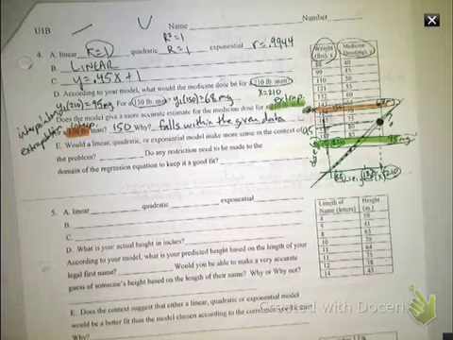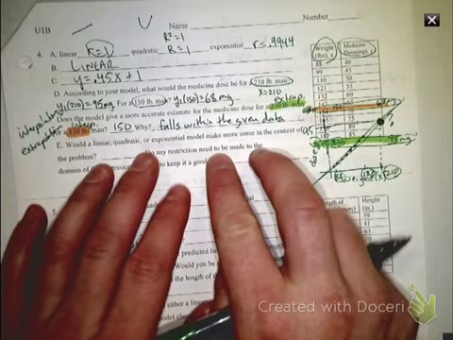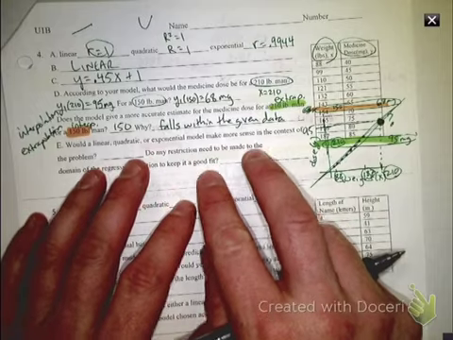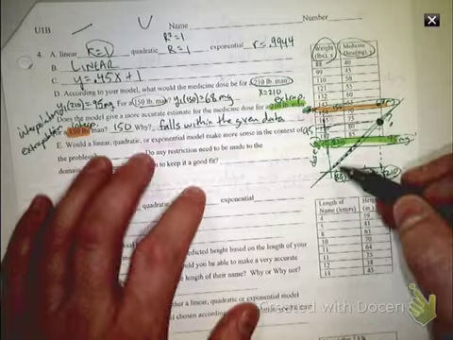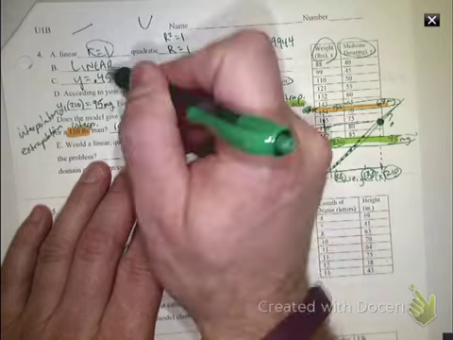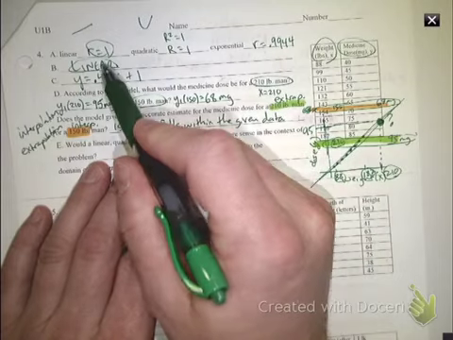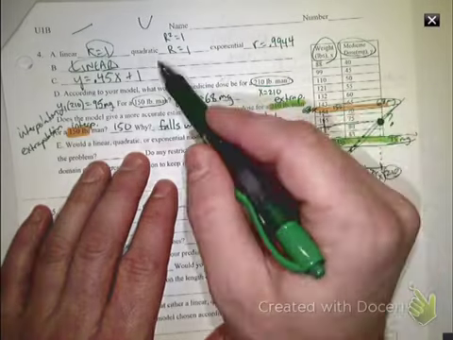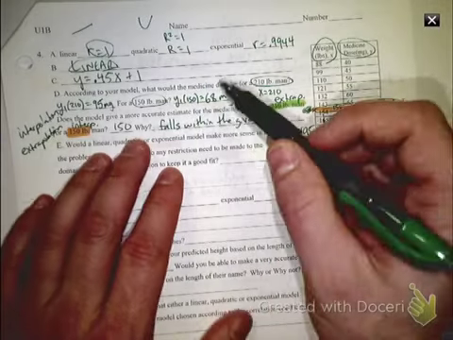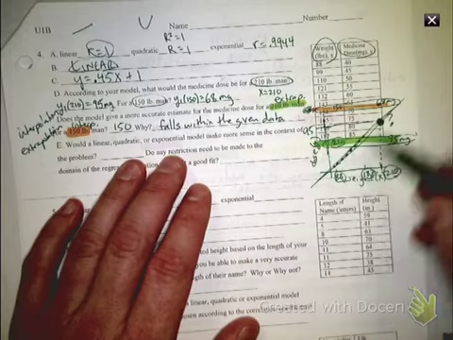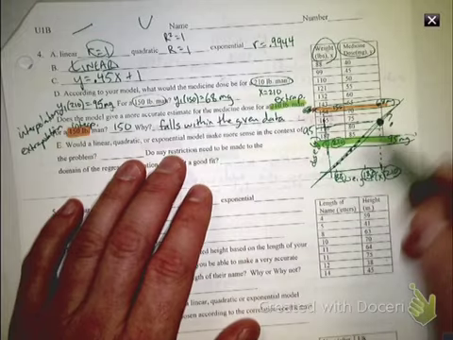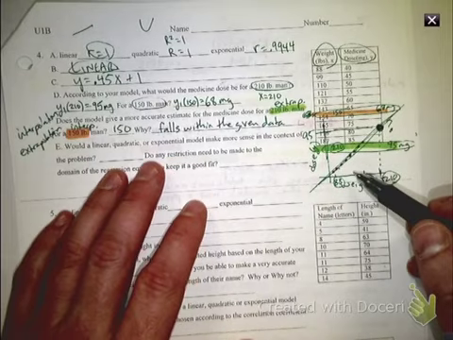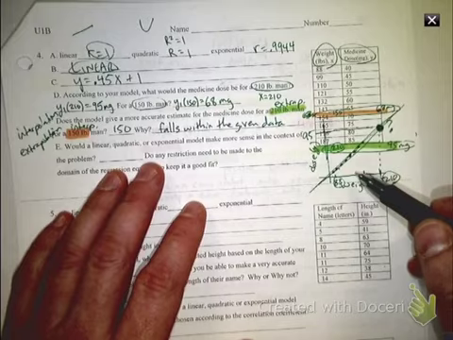So how would a linear, quadratic, or exponential model make more sense in the context of the problem? So in this particular problem, we chose linear because of the R value. But let's throw out the science. Let's throw out the R value for a moment. Is there any reason why we should go with a quadratic or an exponential model for this problem? Is there anything that suggests we should? I don't think so either. The answer is no.